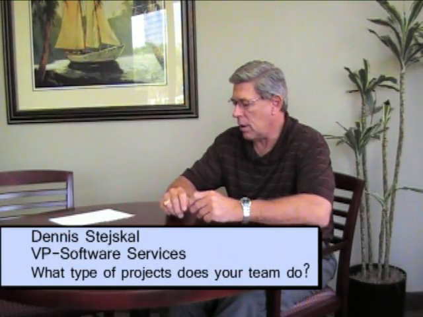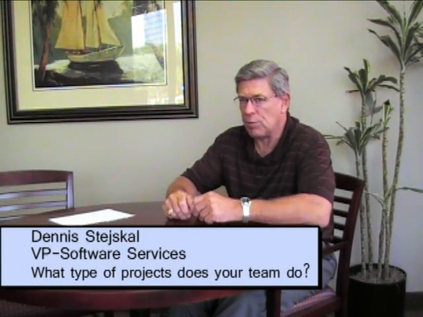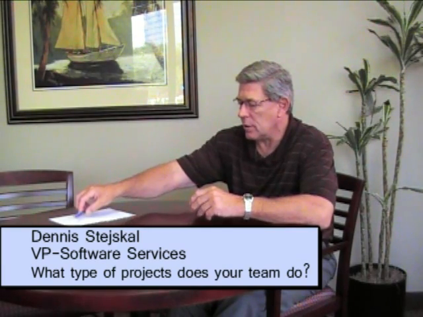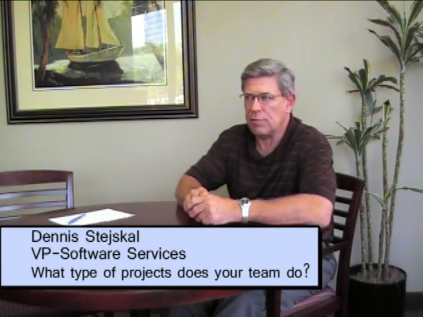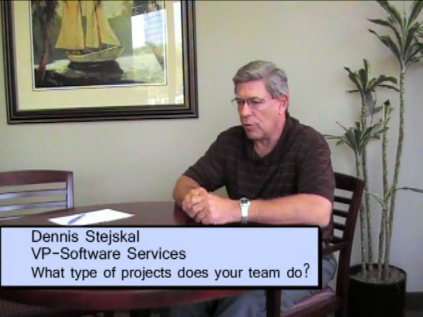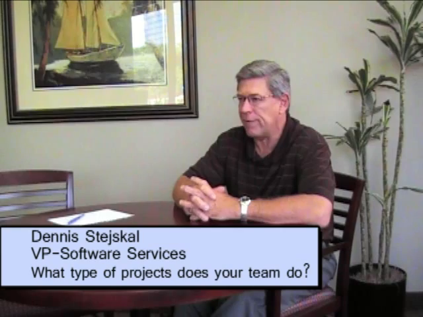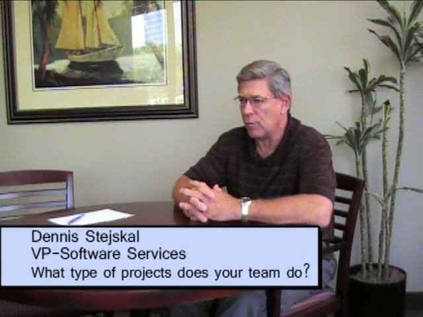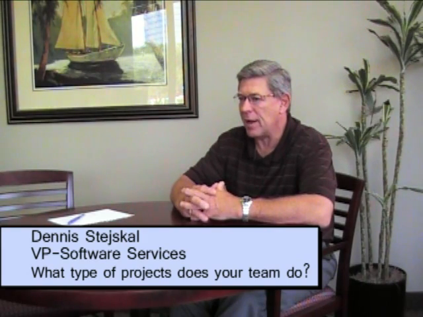Two generic types of projects that we are attracted to and we typically pursue and work with our customers on. The first one is an integration project of some sort. In today's software world, there's a lot of software that is written for very, very specific purposes, and it's a very targeted piece of software. Many times that software does not have an accounting back end to it.